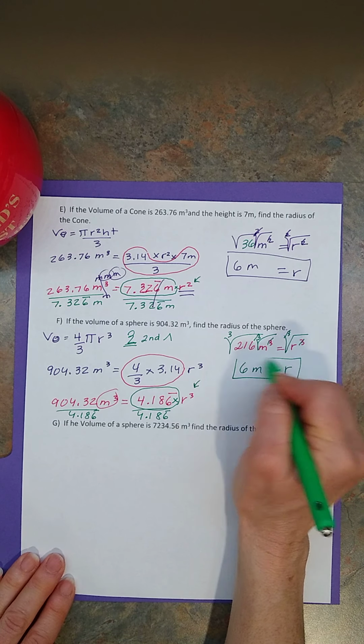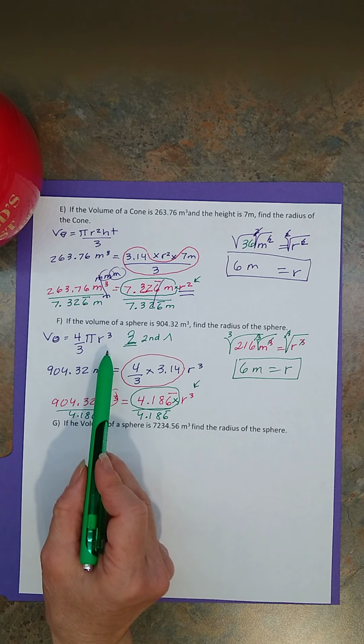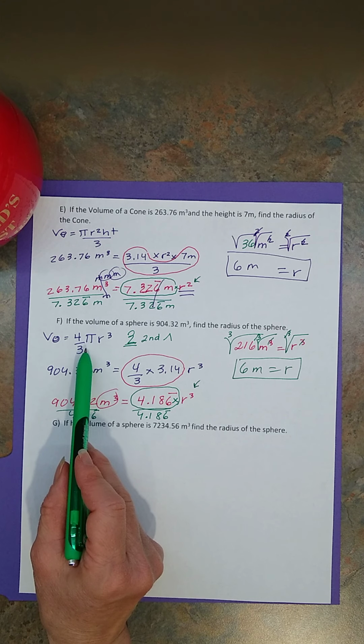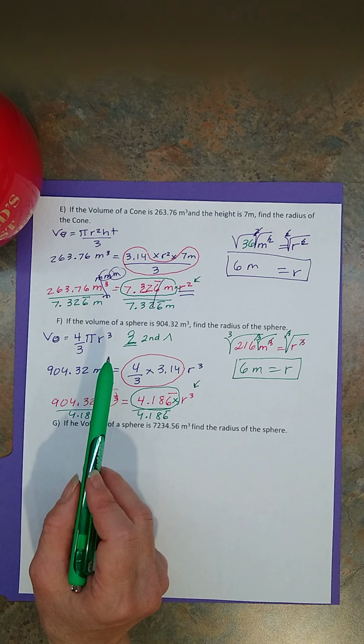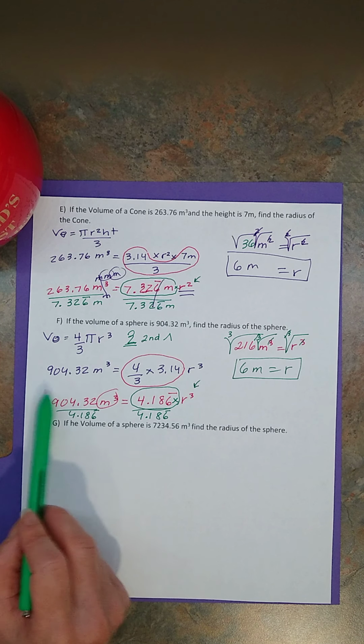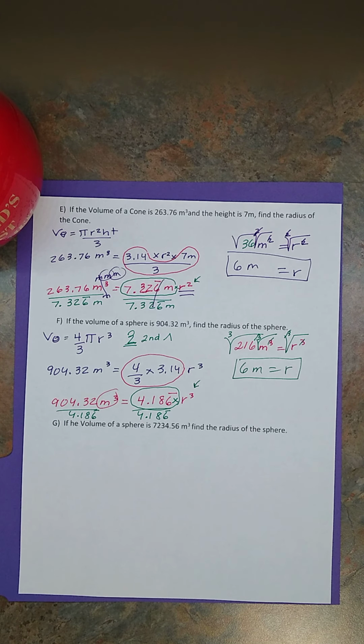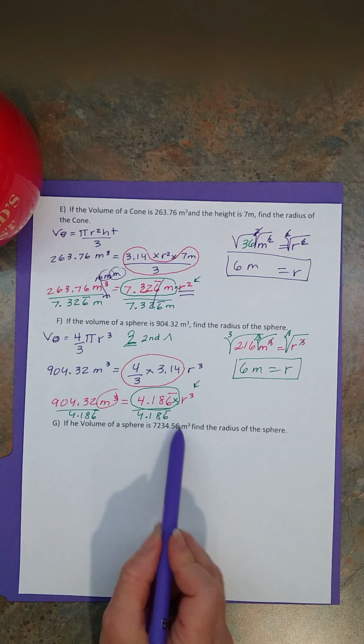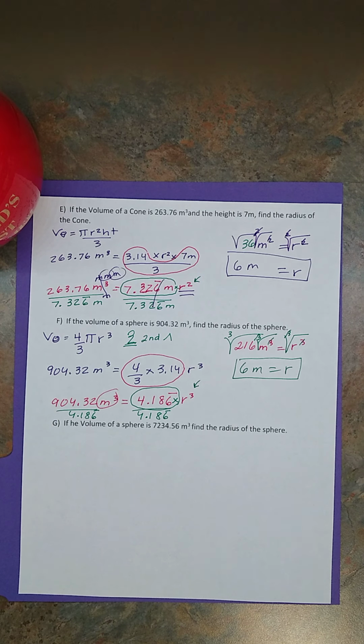Final answer. And if you want to check it, punch it into your formula. Do 4 times 3.14 times 6 times 6 times 6. Hit divide by 3. You should get that volume of 904.32. All right, Math 8. One more problem. Make it perfect. It's going to look super similar to letter F. The only thing different is that number right there is going to go in the spot marked volume. Every other step is going to be exactly the same.